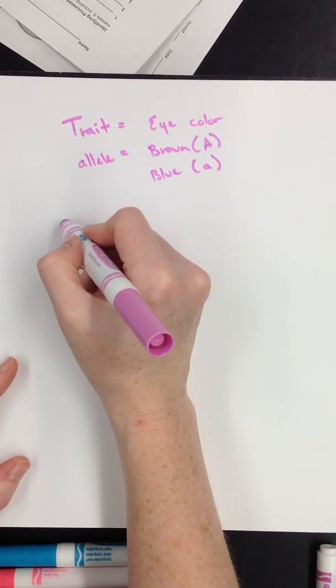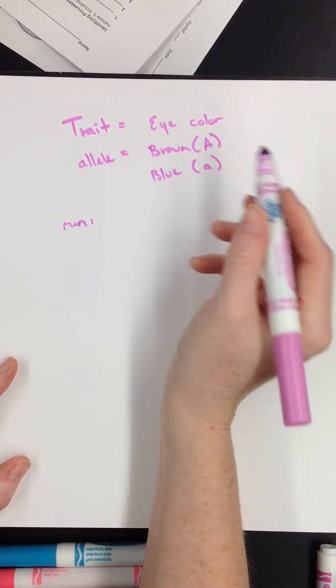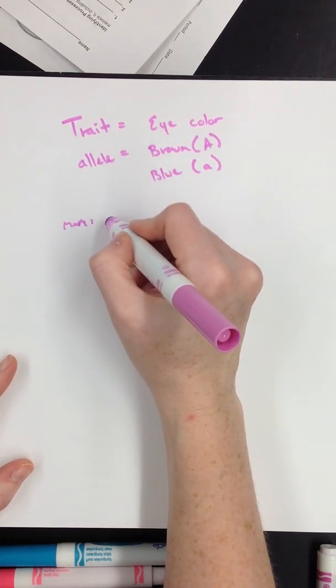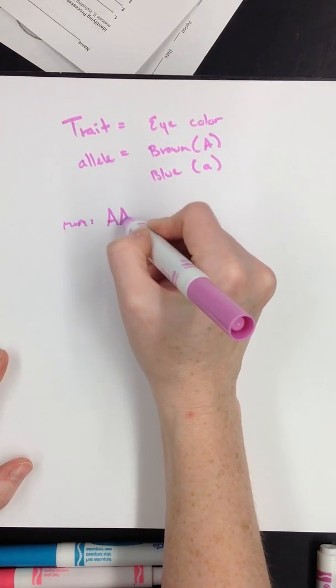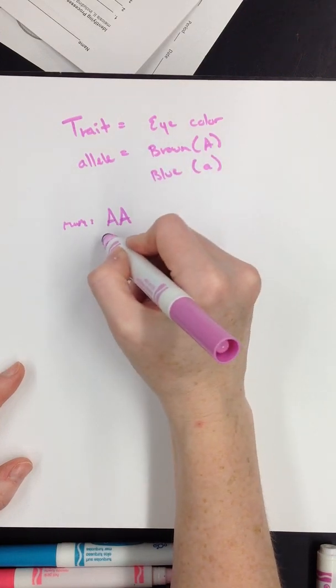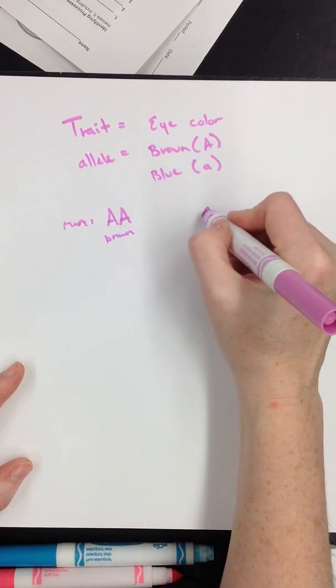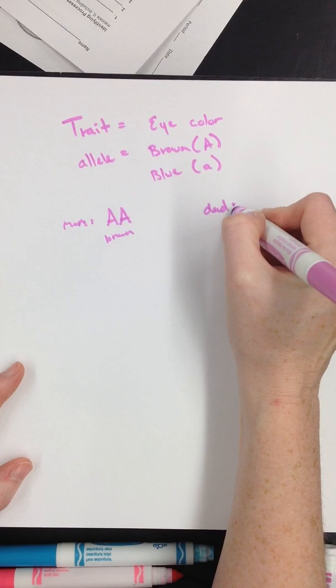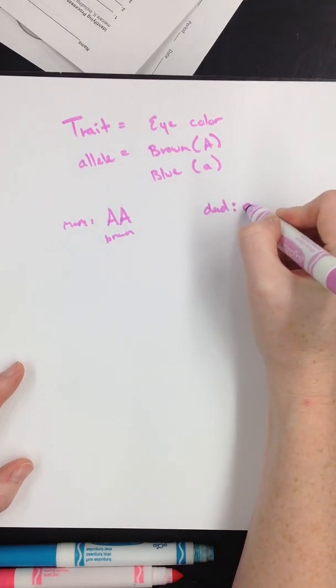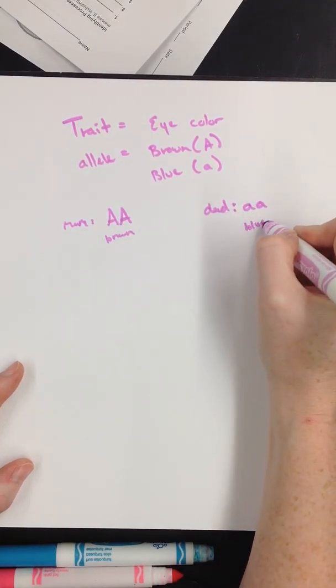So let's say my mom is homozygous dominant, so she's going to have brown eyes. And then my dad, let's have him be homozygous recessive, let's have him be blue eyes.